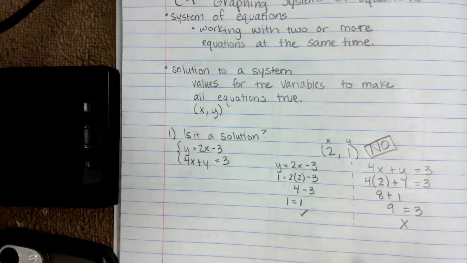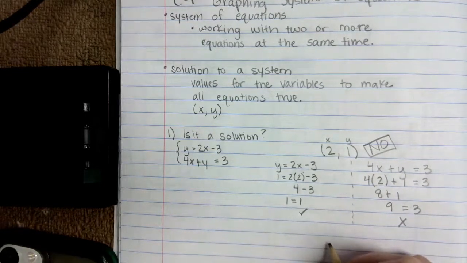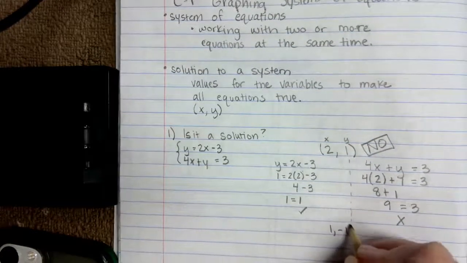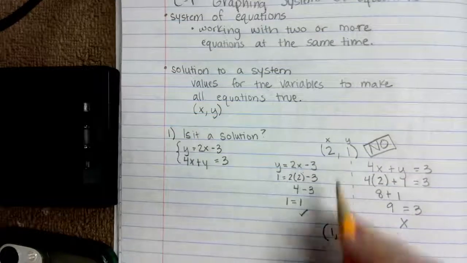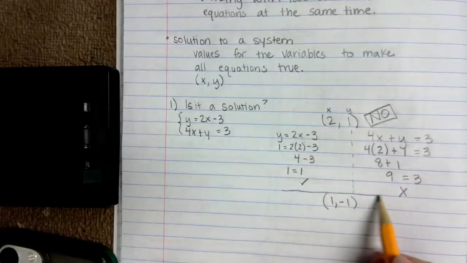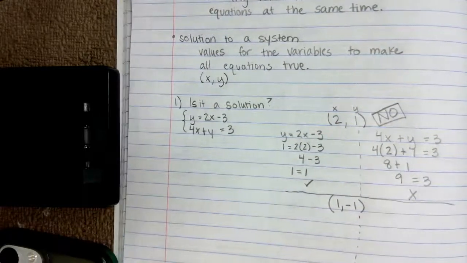Okay, let's use the same system and do (1, -1). So I'm just going to stack it up over here. Okay, go ahead and try plugging those in for those equations.